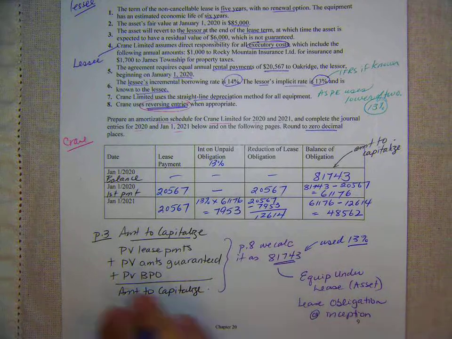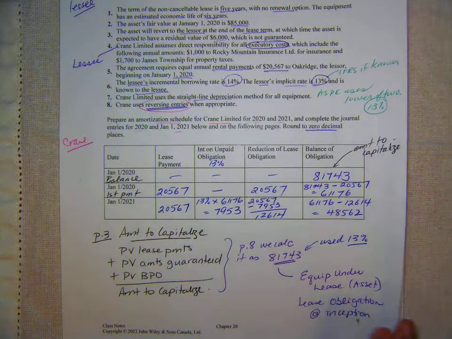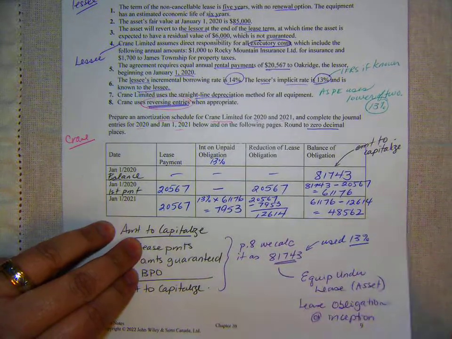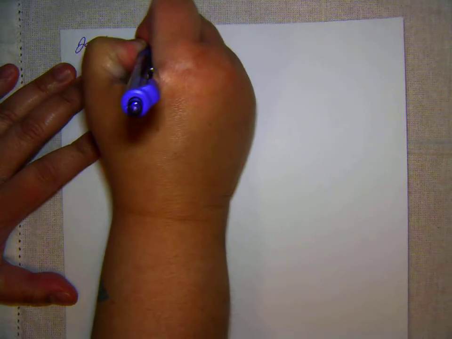Okay, so now let's do the entries. And remember, there's reversing entries. I'm mostly saying that for myself. So I left you lots of room on page 10 to do the entries. Go there and do those. So let's do the very first one, January 1st, and they wanted it 2020. And I'm going to combine the entries.